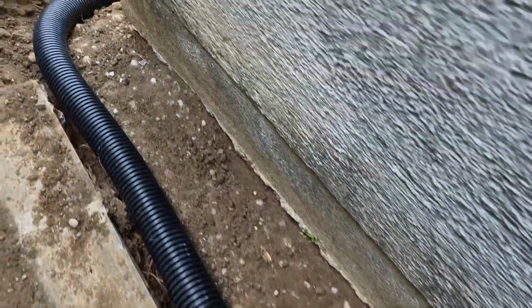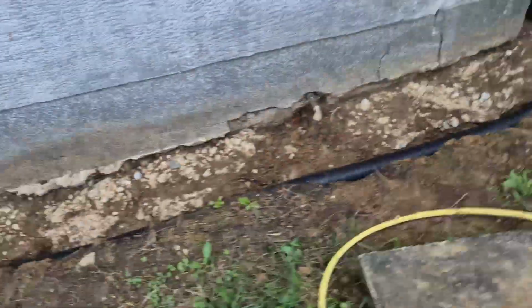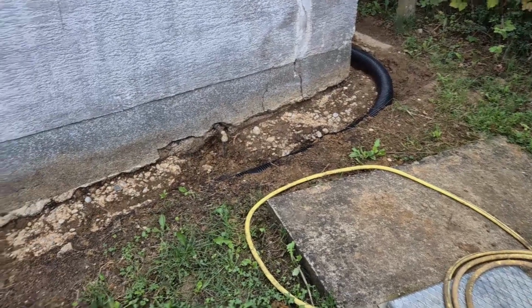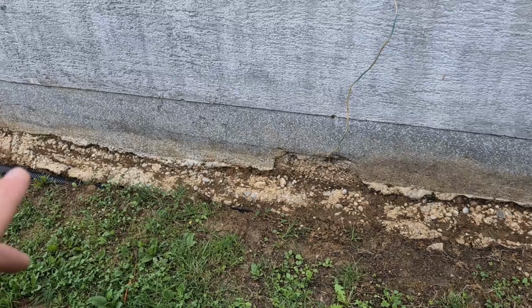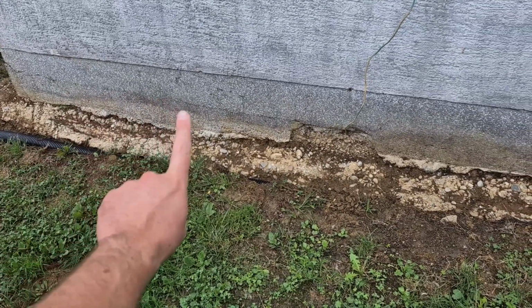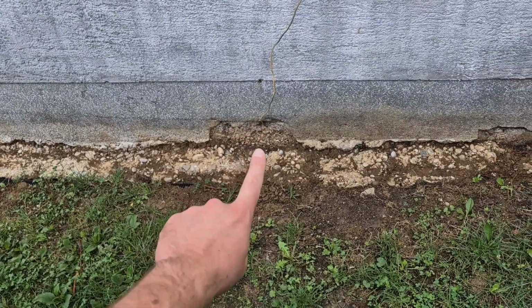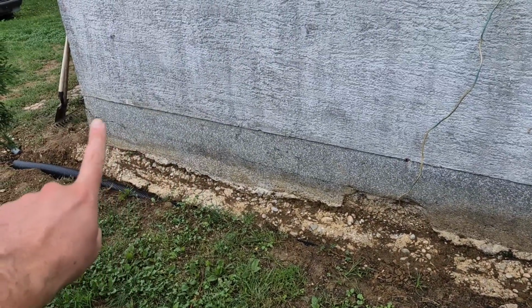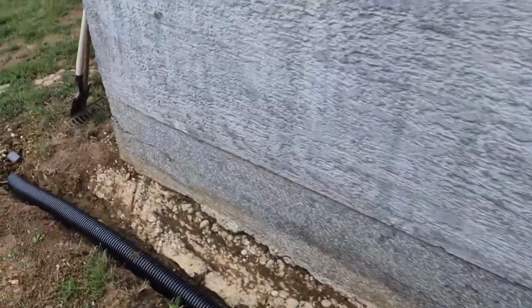Now, coming to the front of the house, here is also a big mess. Here you can clearly see that this line is the insulation line, which I can show you down there, and that line is high here.